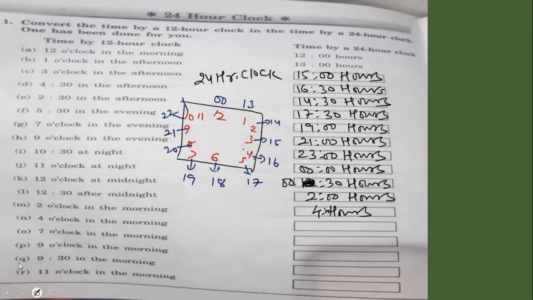This one is 23 and 00 or 24. We write here.